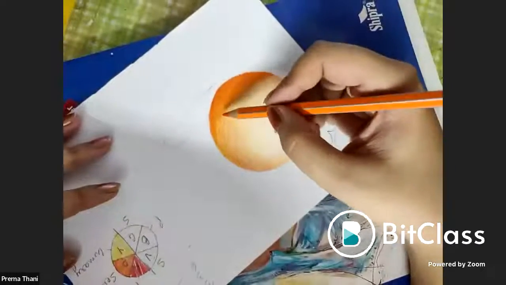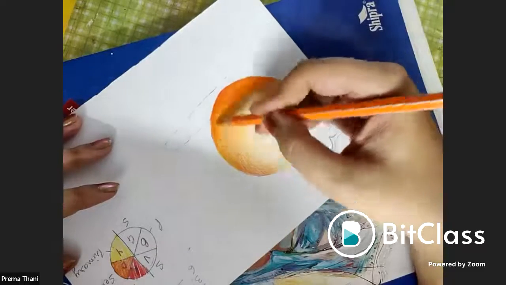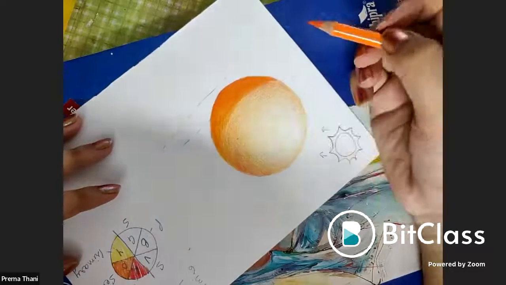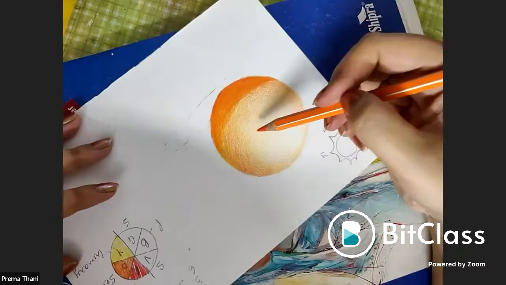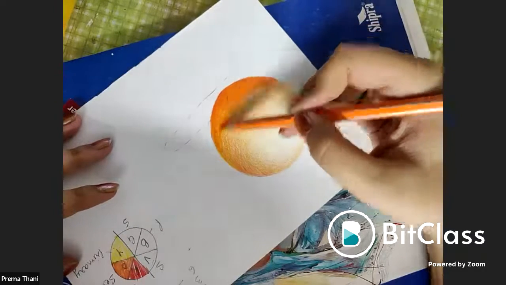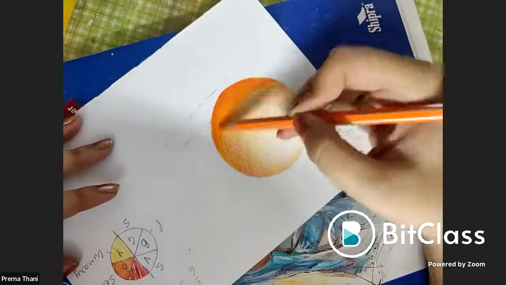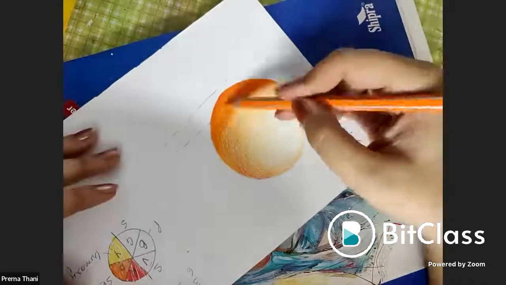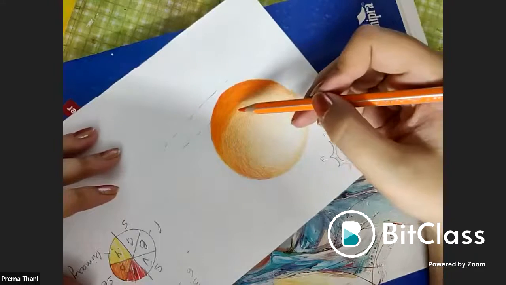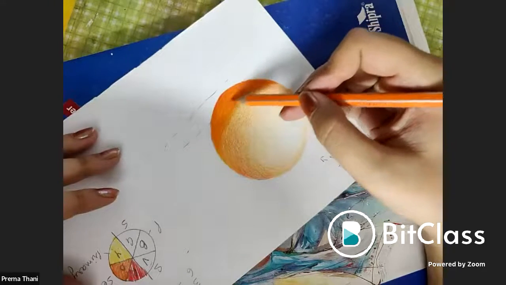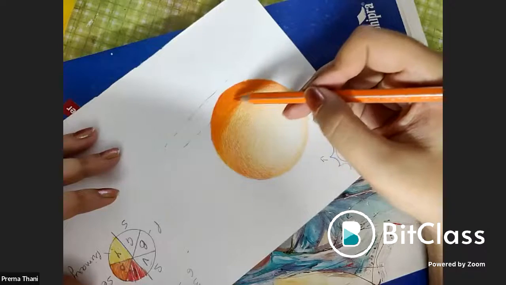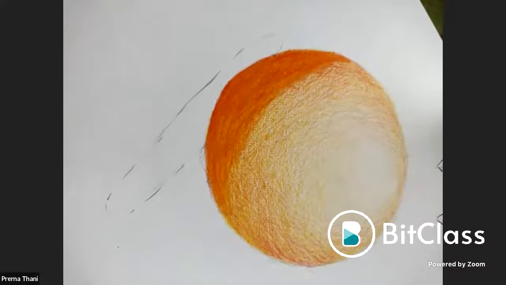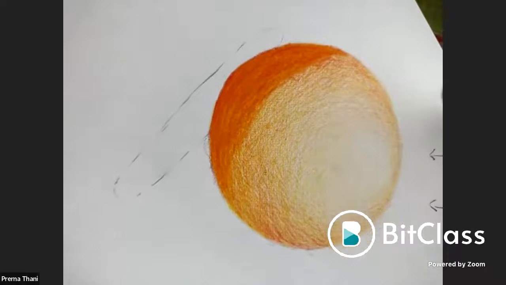If you applied direct pressure, it wouldn't look the same. I'll tell you why. If you apply direct pressure without giving these layers first, first of all it will damage your sheet, and secondly you will see some white gaps beneath. We are not seeing white gaps because there is color, and this color is blending with our orange.